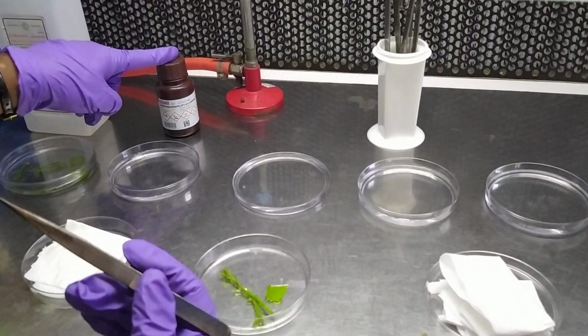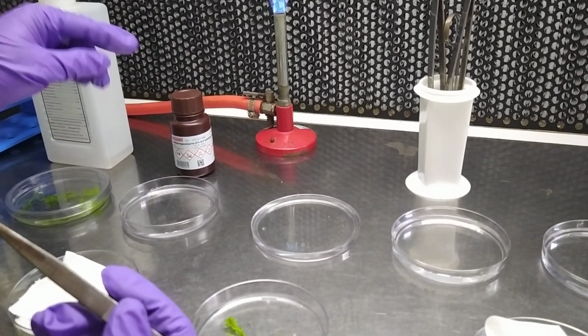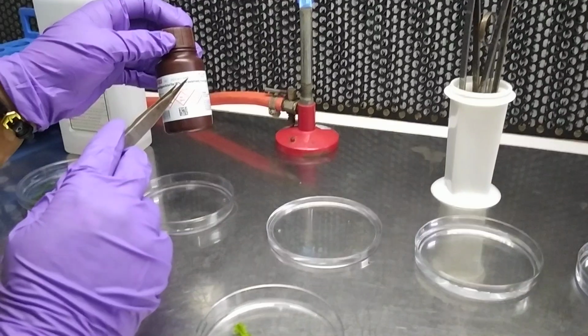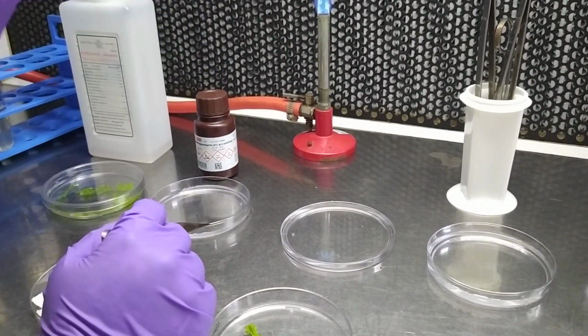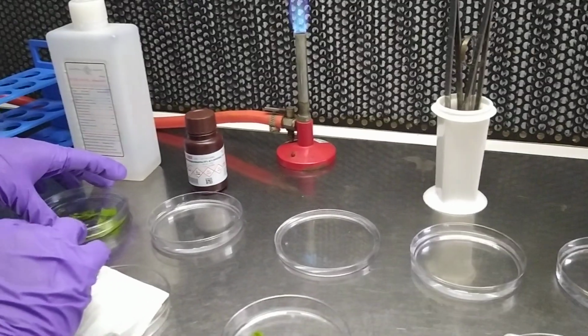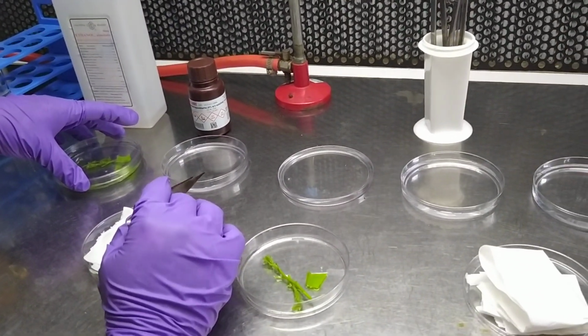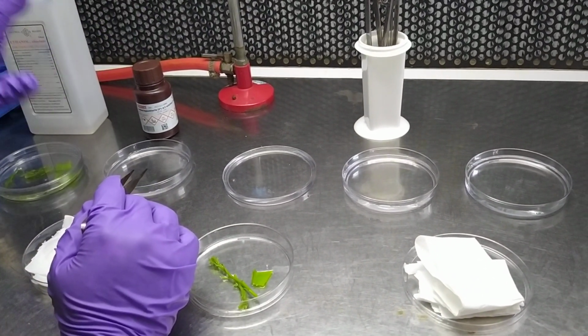It could be sodium hypochlorite or mercuric chloride; anything could be used for this. Depending upon the concentration, the exposure time varies. Ensure that the tissues do not get charred or burnt, so the exposure time has to be optimized before we put in the tissue.